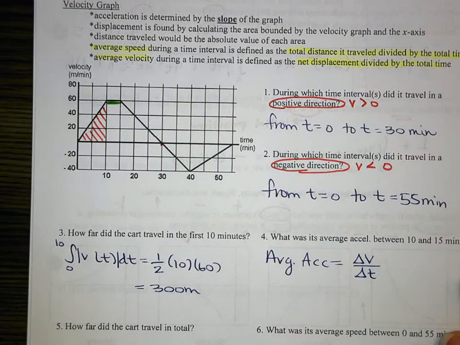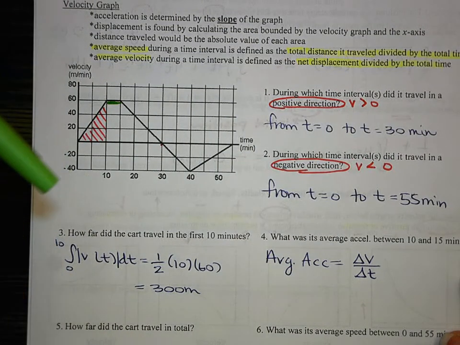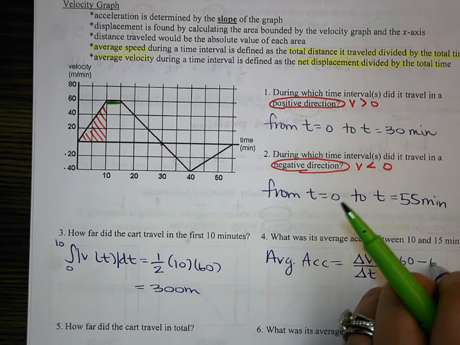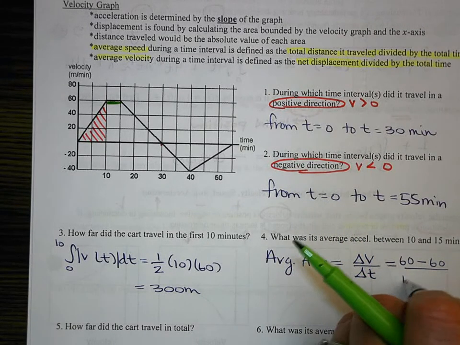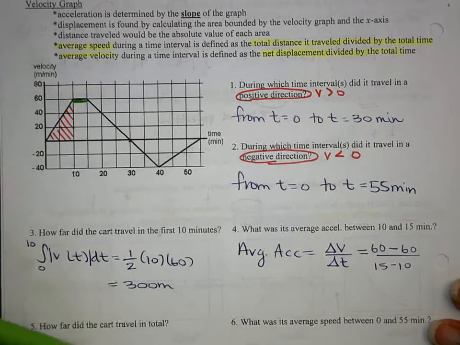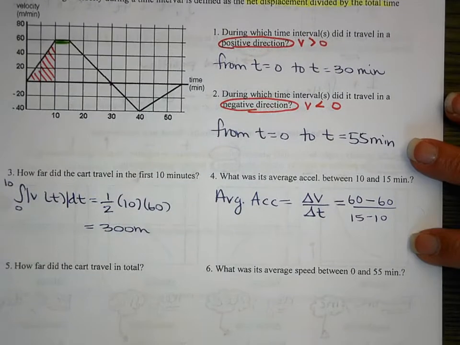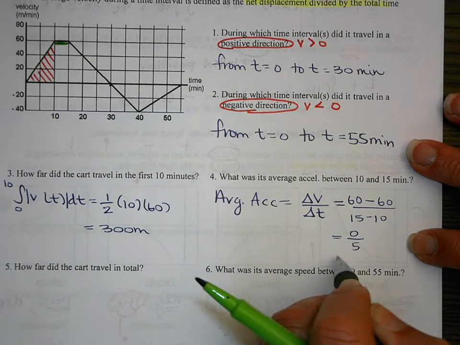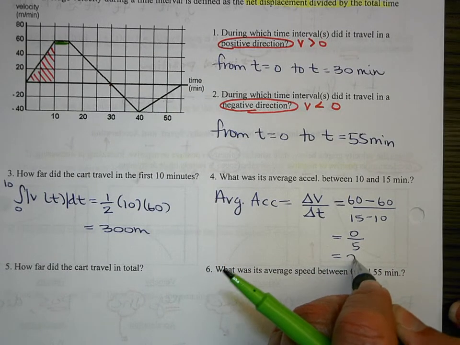The velocity at 10 minutes was 60. It was also 60 at 15 minutes, over the change in time, so 15 minus 10. It went from 60 to 60, so it didn't change at all. So that would be 0 over 5, or in this particular problem, that would be 0.